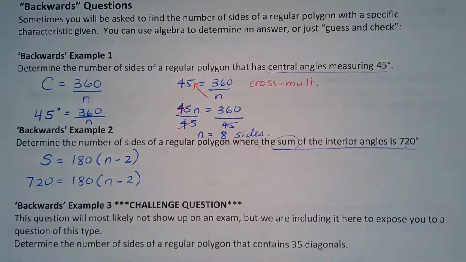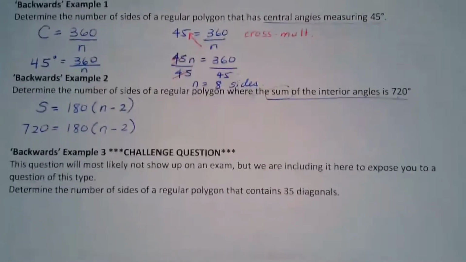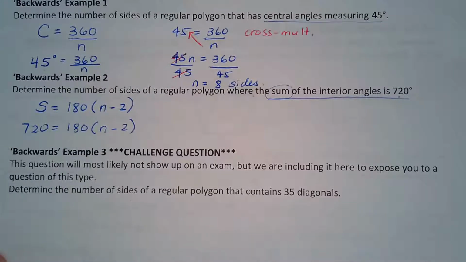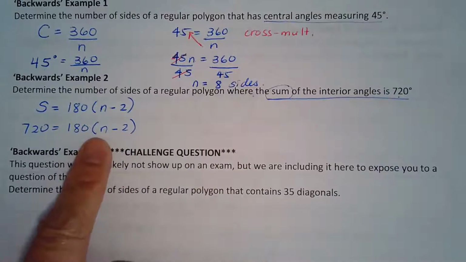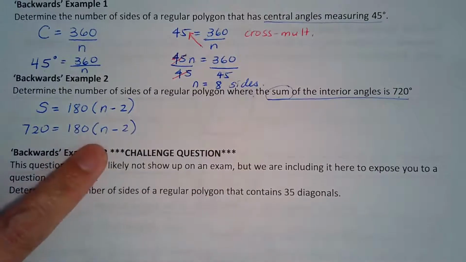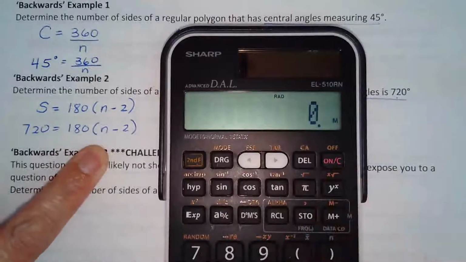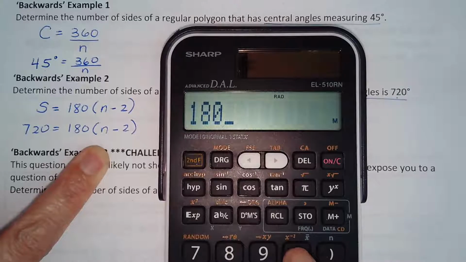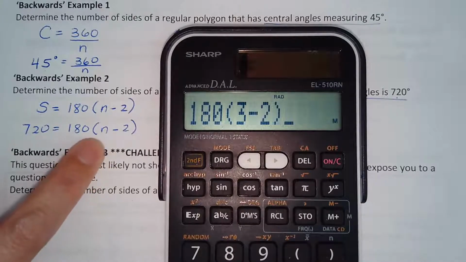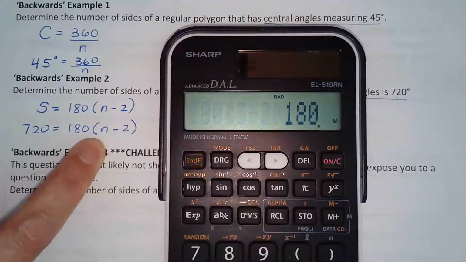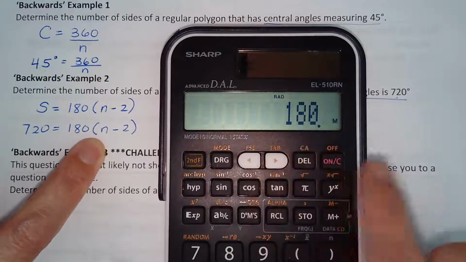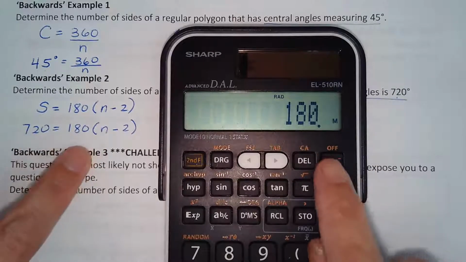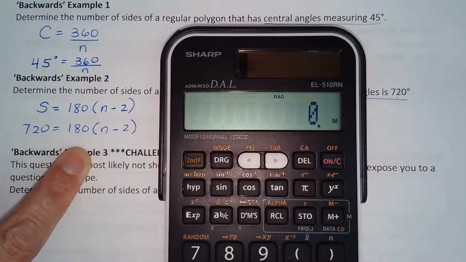So how do we do this one? Well, we could do guess and check. I'm going to guess 3. So 180 times 3 minus 2. I'm going to guess 3 sides. Oh, it's only 180. So that's not the one. I need 720. So I'm going to guess 4.